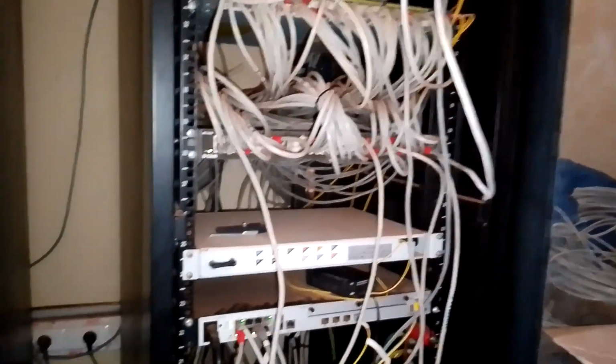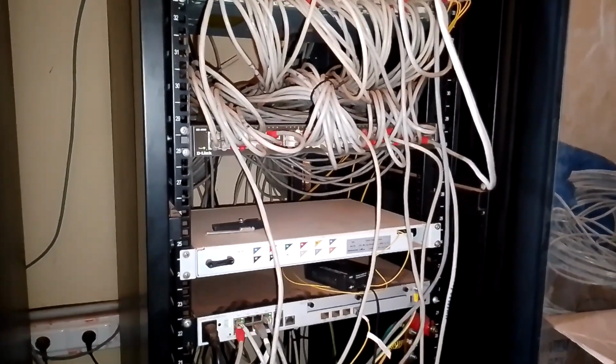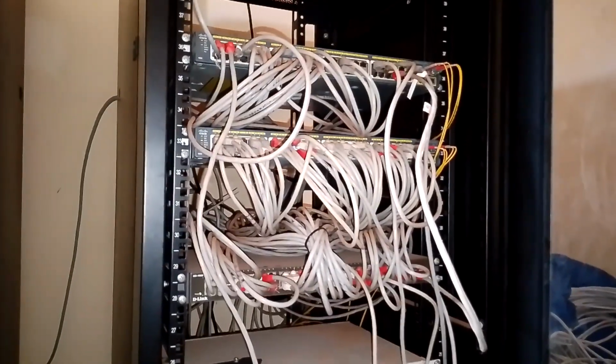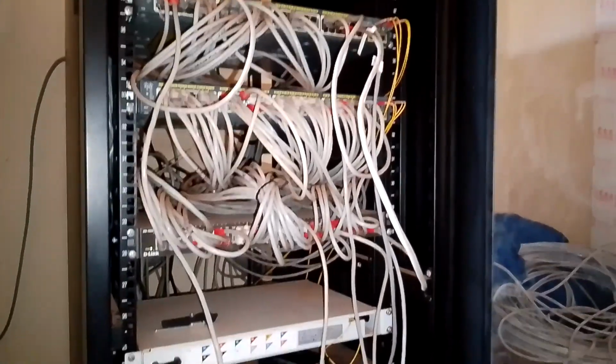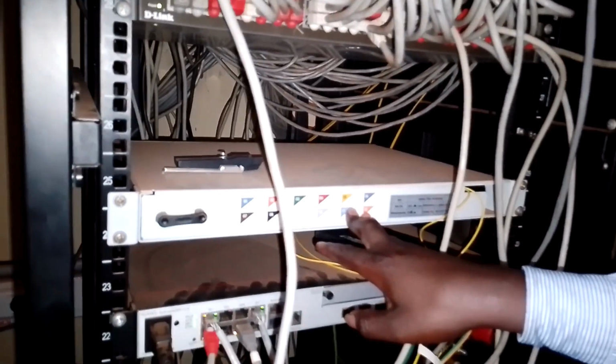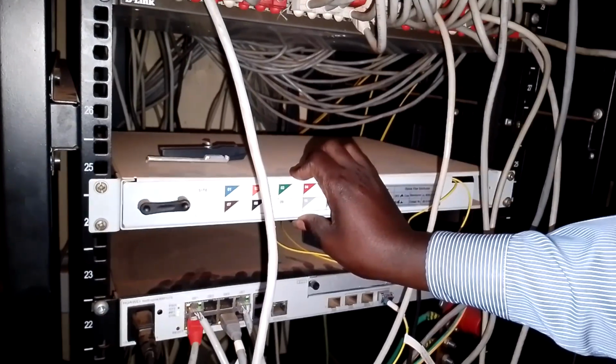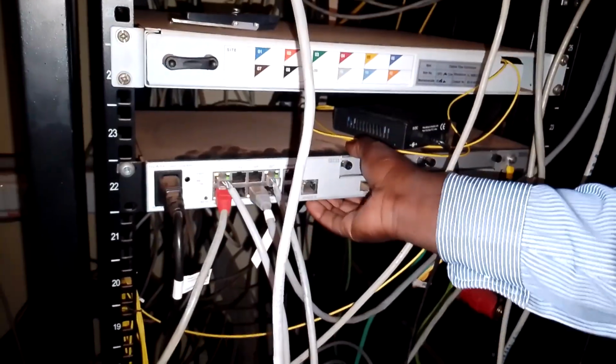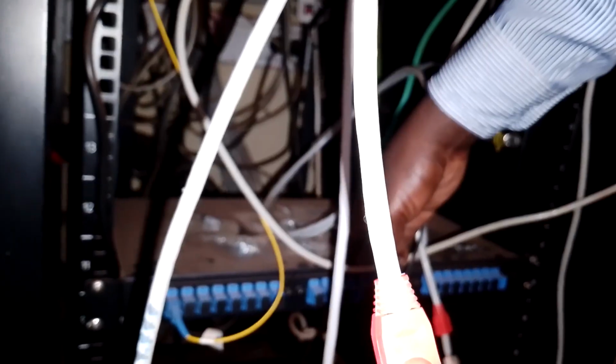This is the PoE switch that has 48 ports that can be connected to computers. Then this is the second switch, and this is the third one, and this is the optical fiber distribution where the fiber optic network is. This is the router, okay, and this is the other fiber optic distribution where the fiber optic network is coming from.